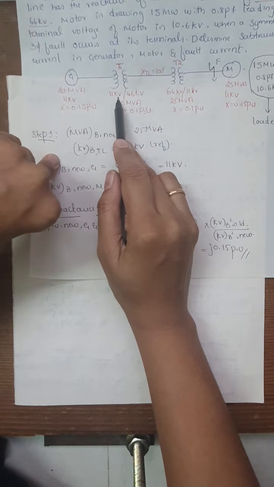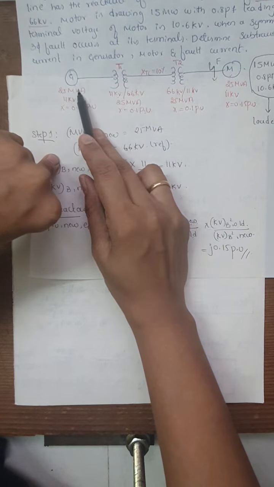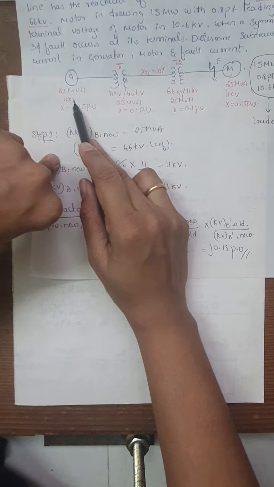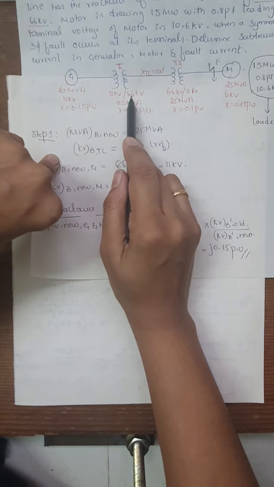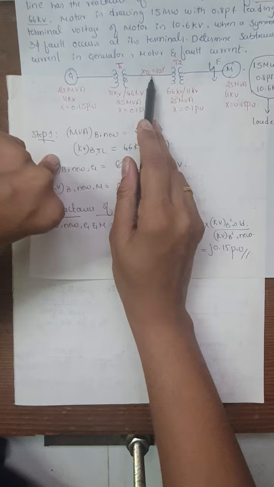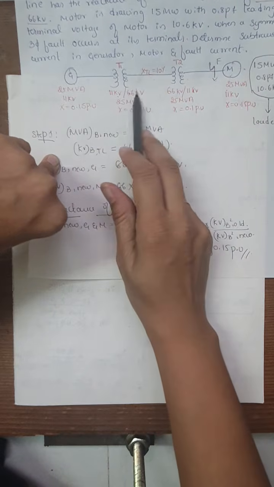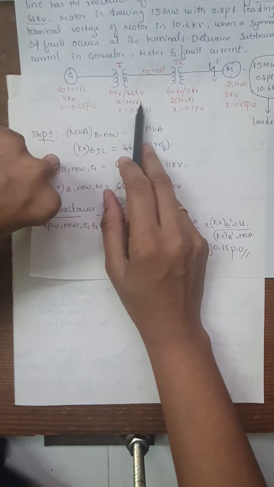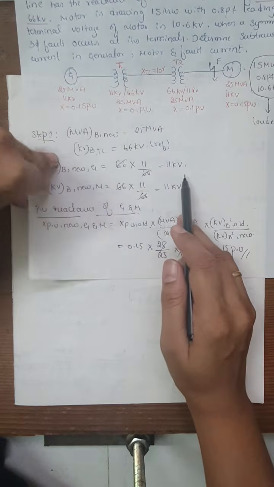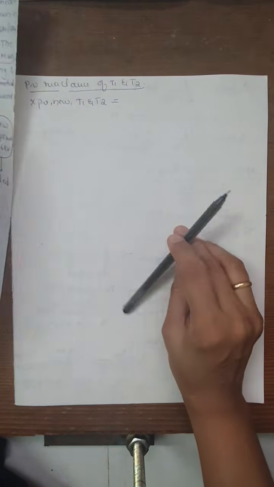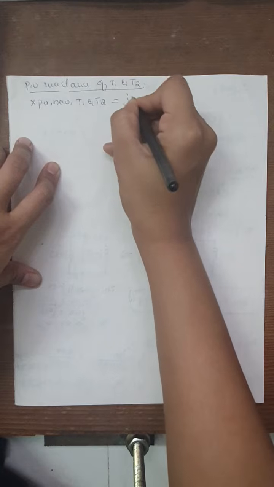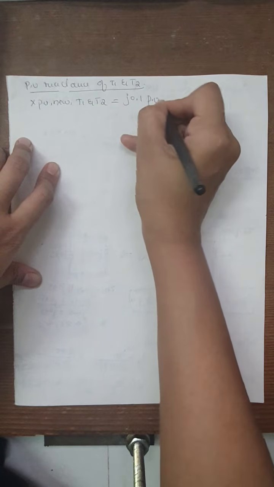If 11 kilovolt is the old value and it is connected to the generator, then the new value will also be 11. Suppose 66 is the old value, connected to the transmission line, then the new value is 66. So on both sides you will get the same answer. After substitution you get the answer for transformers T1 and T2 as j0.1 per unit.